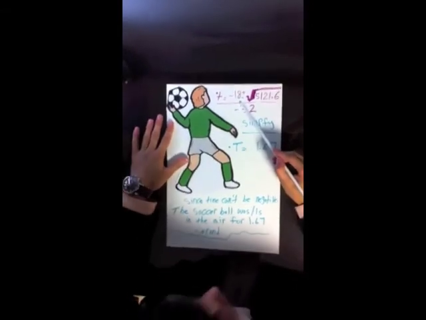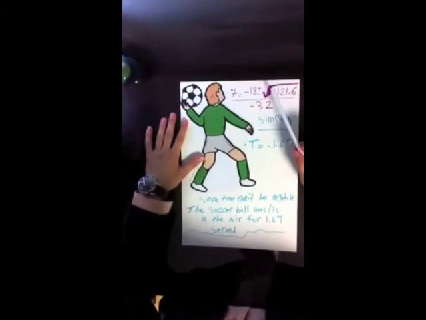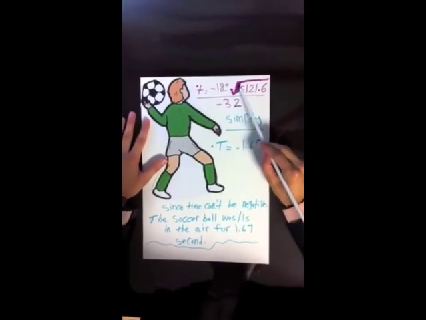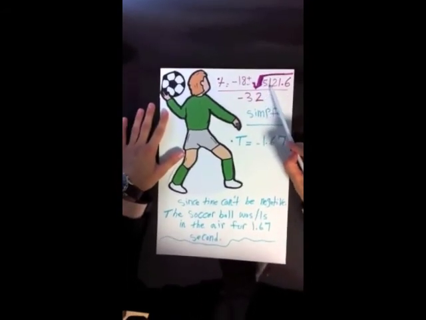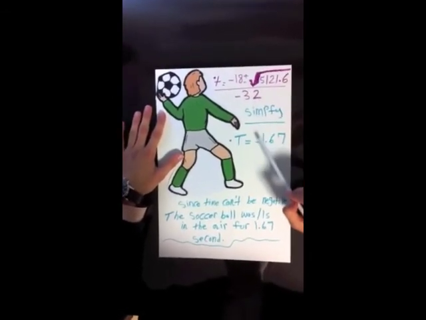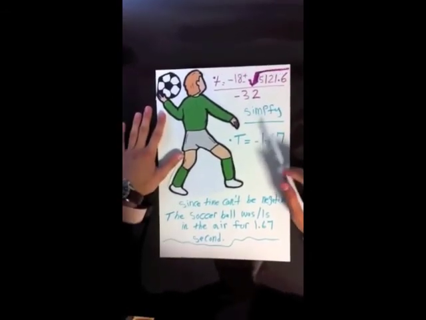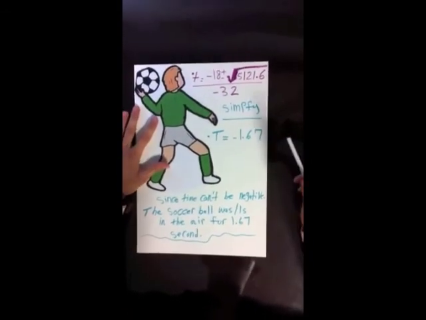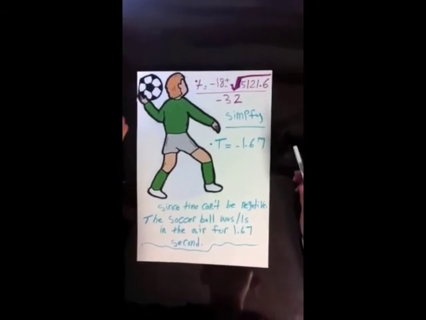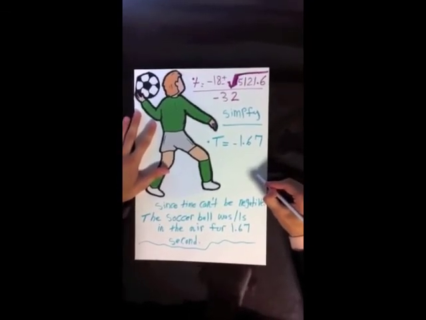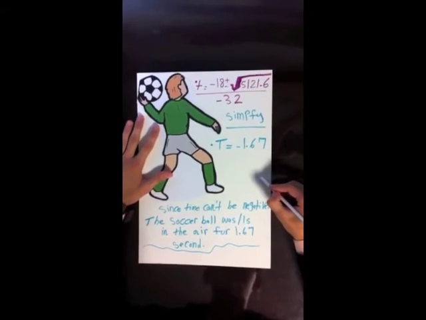So, as a continuation of the problem, we have come to the point where t equals negative 18 plus or minus the square root of 5121.6 over negative 32. Simplify. As we simplify, we found that time is negative 1.67. Now, since time cannot be negative, the soccer ball was in the air for 1.67 seconds before it hits the ground.